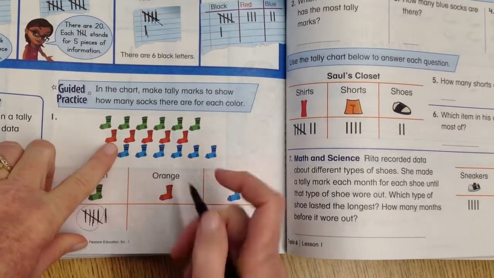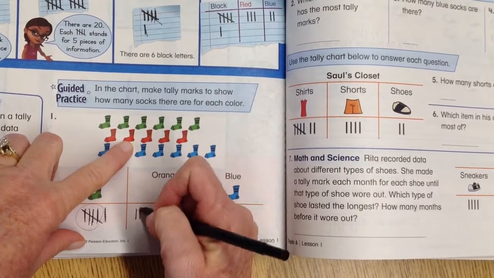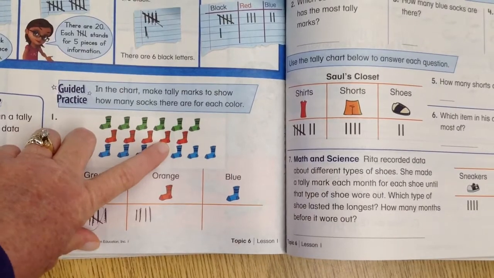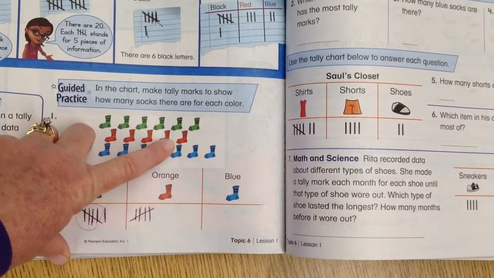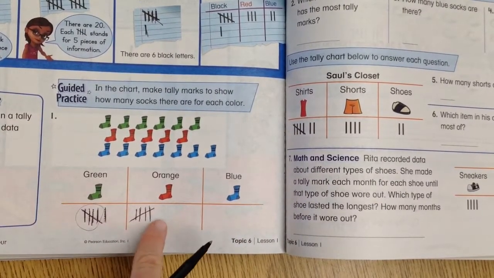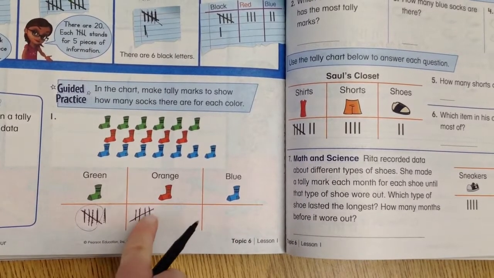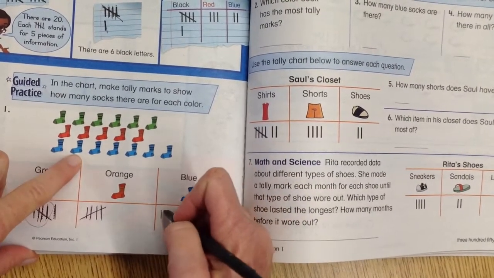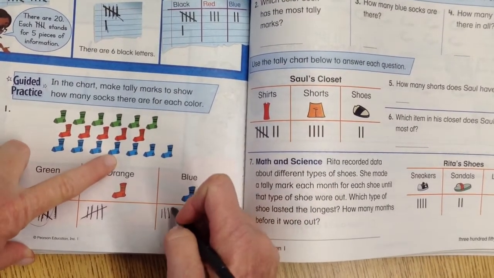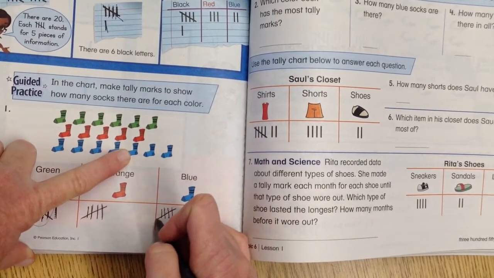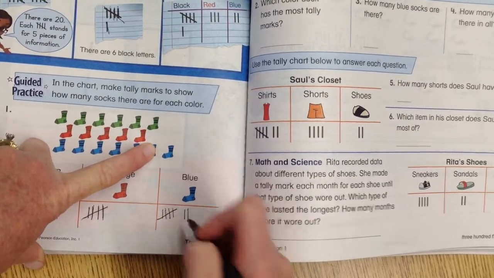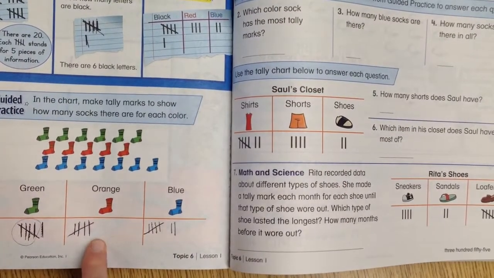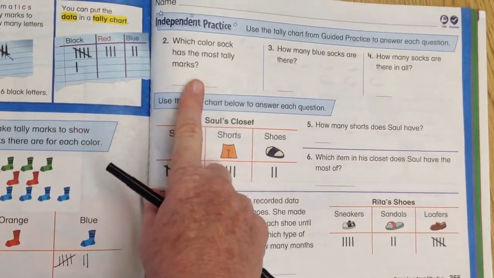All right, let's do the orange. 1, 2, 3, 4, and it's my favorite part, diagonal line for 5. So we don't even have to count these. We can just look at that and say, hey, there's 5, because I have that diagonal line. All right, let's do the blue. 1, 2, 3, 4, 5, 6, 7. So 7 blue.